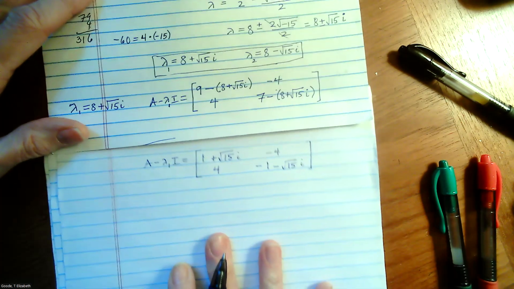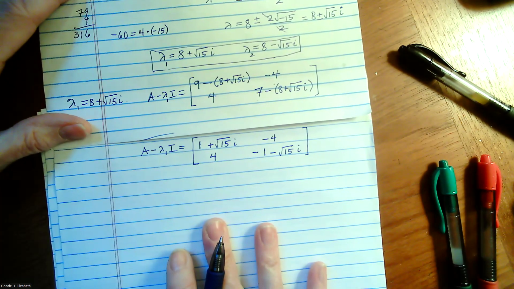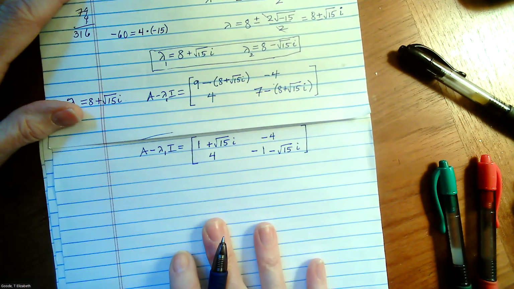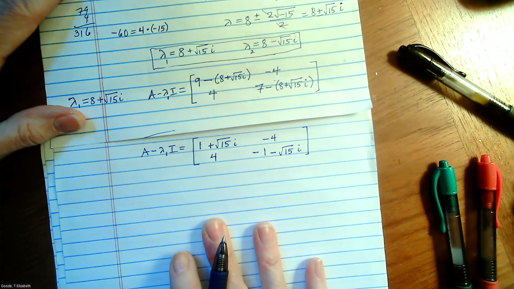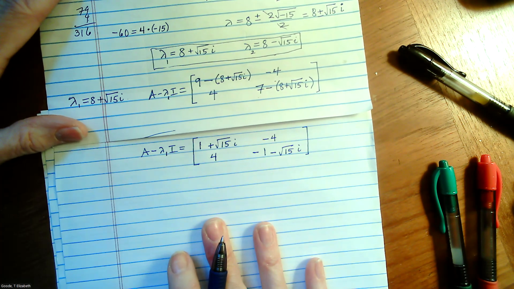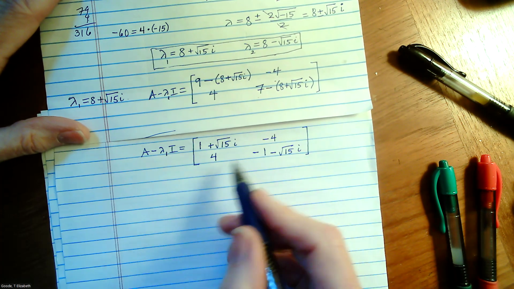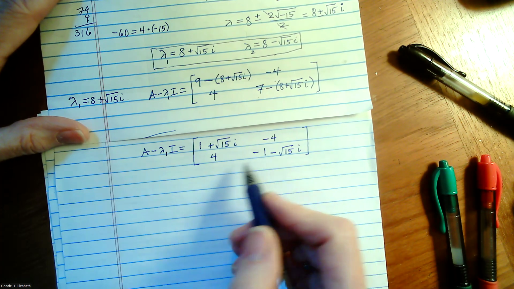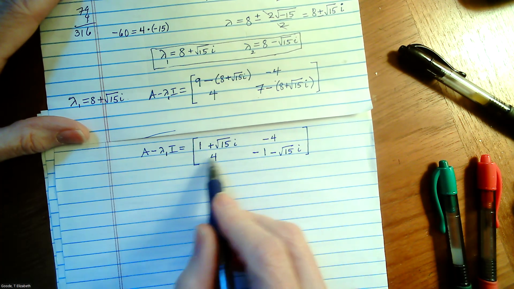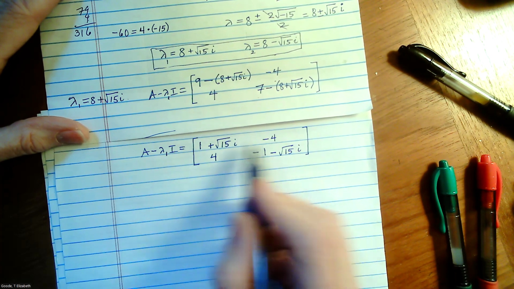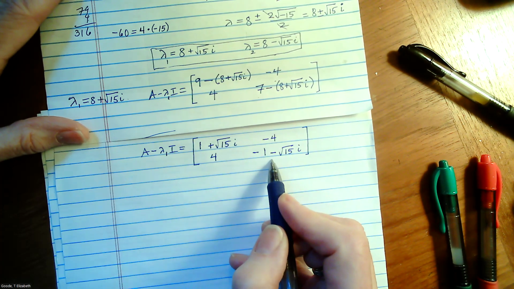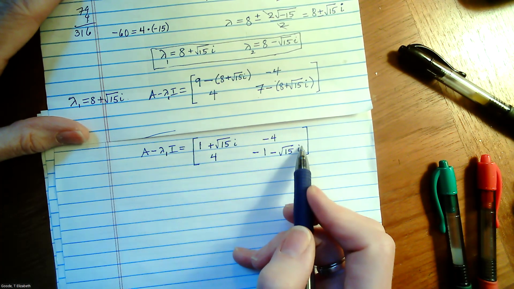Now it turns out that because we have eigenvalues, we know the null space is not the trivial null space, because we can't use an eigenvector that's 0. We know we have non-trivial eigenvectors because we have eigenvalues. So we know that these two columns are linearly dependent, but that means their rows are as well.